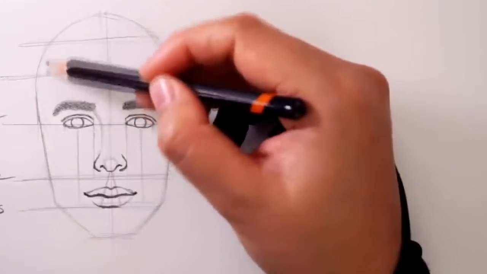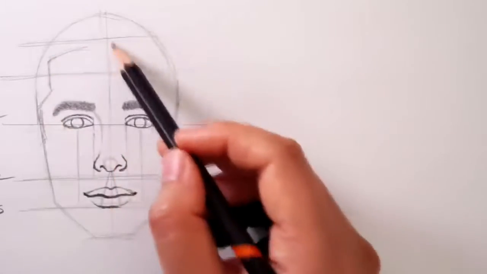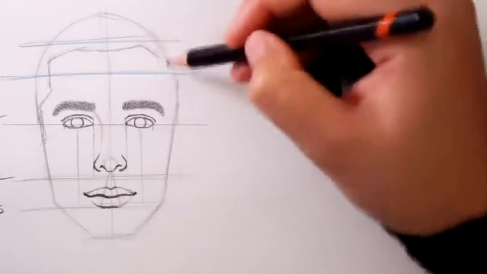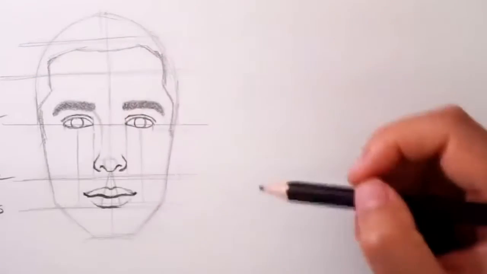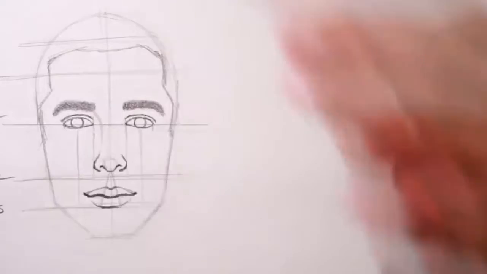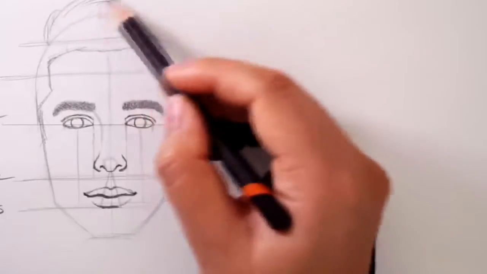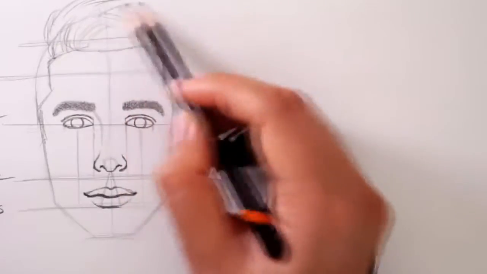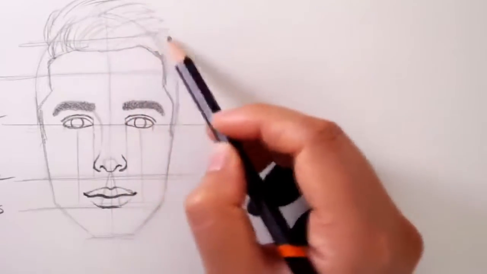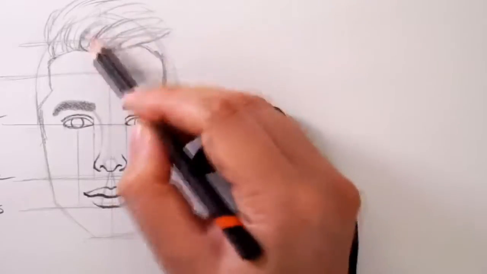For the hair, start at the line labeled hair and draw the sides and sideburns. I like to draw the top part between these two lines. Males tend to have hairlines that are very angular and well-defined. Let's give this guy a cool, trendy hairstyle, long at the top and shorter at the sides.